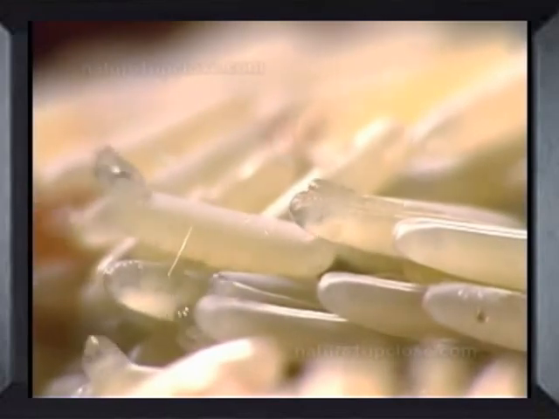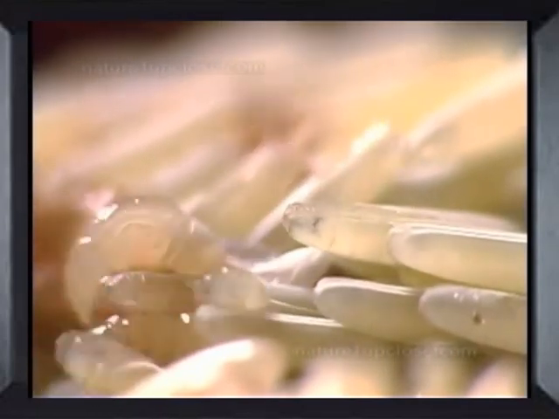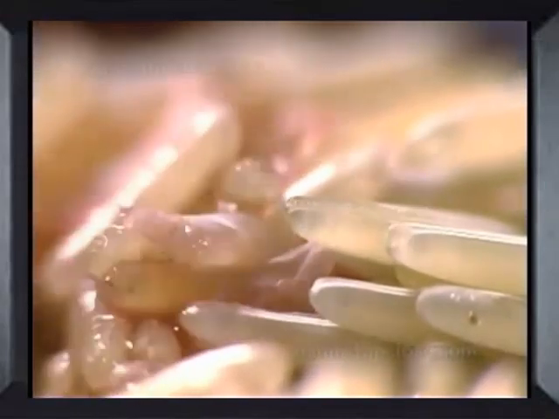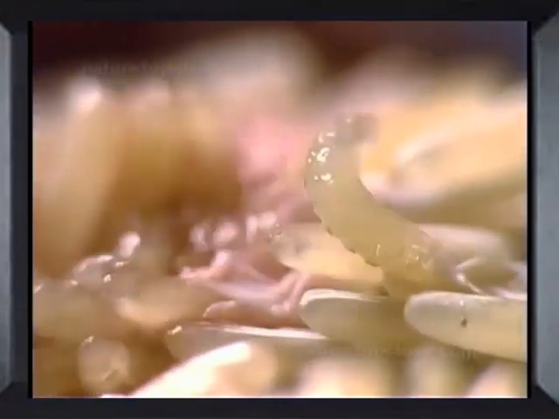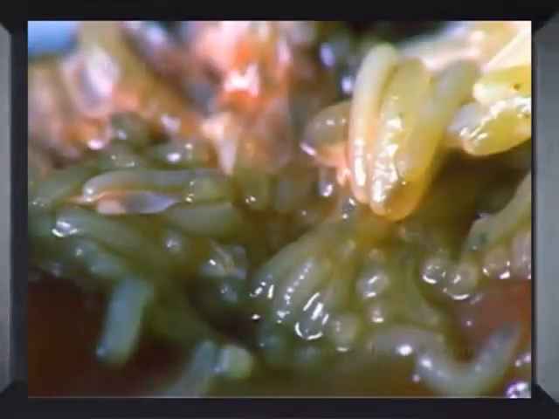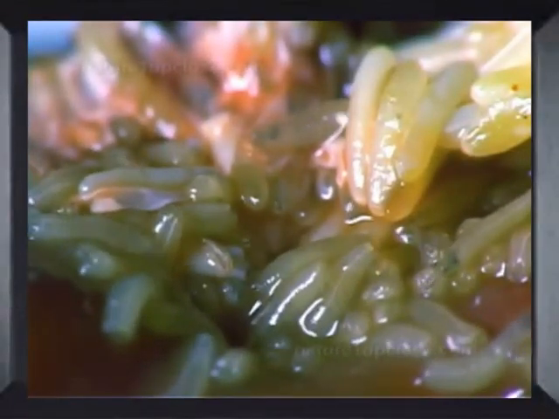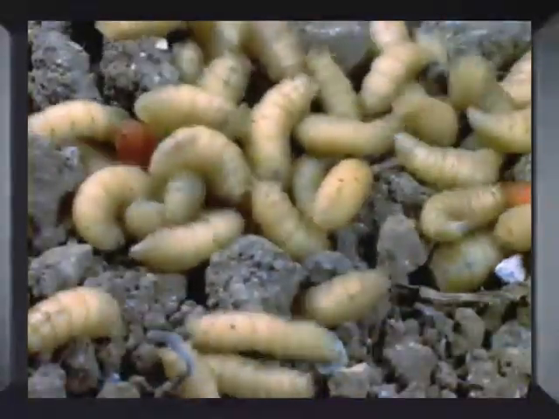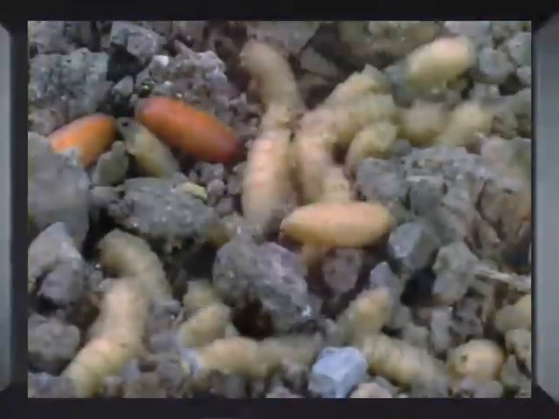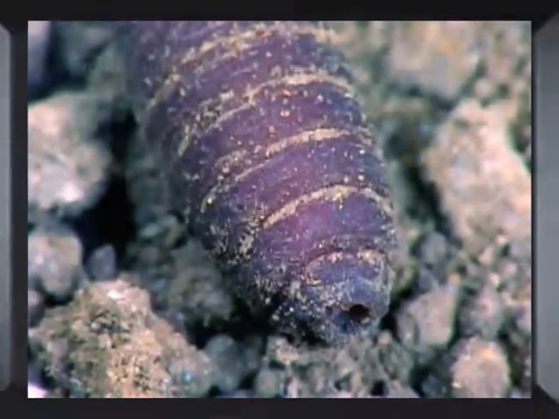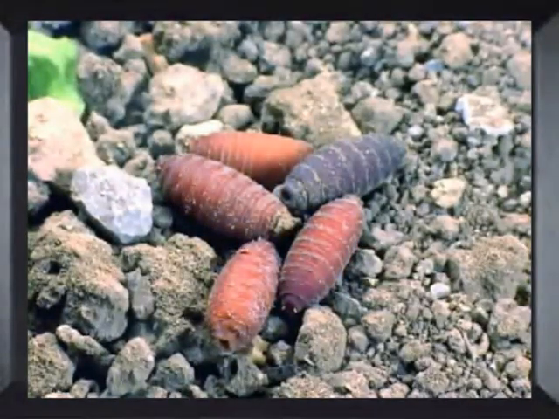After several molts and an increase in size, a larva reaches about 1 centimeter in length, and this takes about 5 days. After this, the larva changes into a pupa encased in a pupal case called a puparium, from which the adult fly will later emerge.